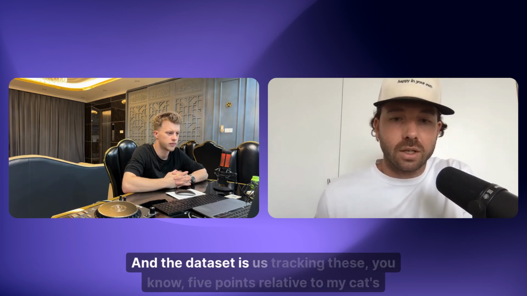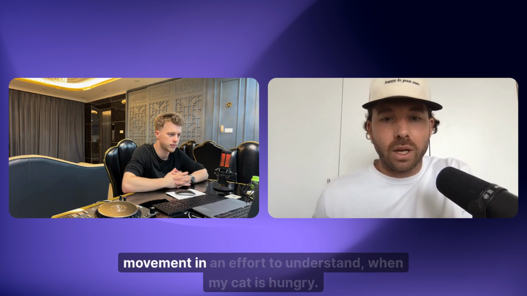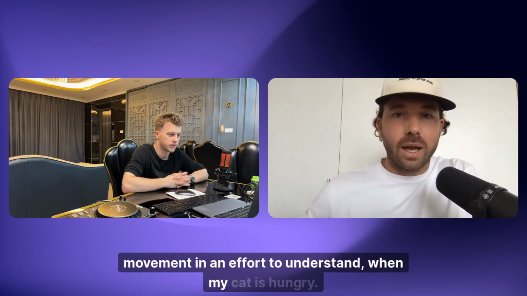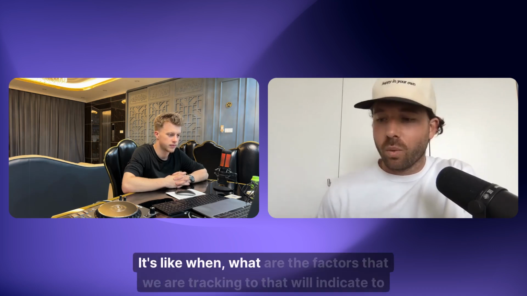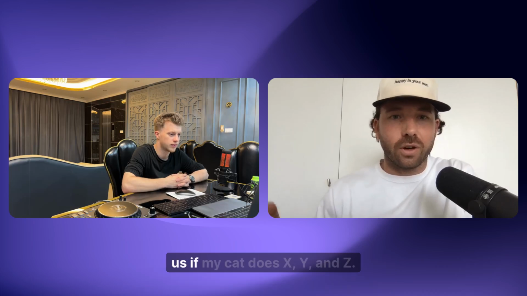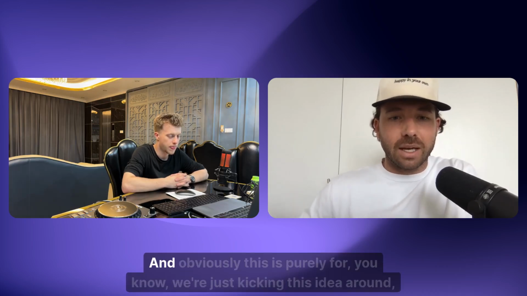And the data set is us tracking these 5 points relative to my cat's movement in an effort to understand when my cat is hungry. That's the goal. What are the factors that we are tracking that will indicate to us that if my cat does X, Y, and Z, my cat is hungry?